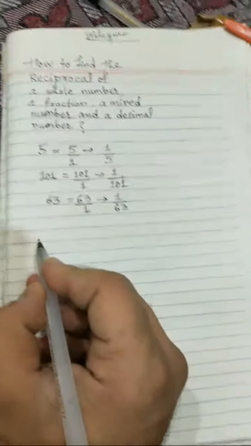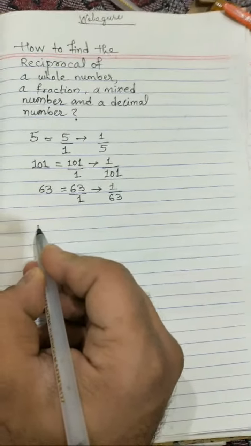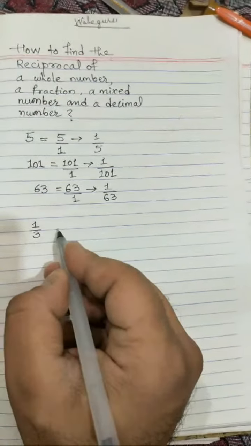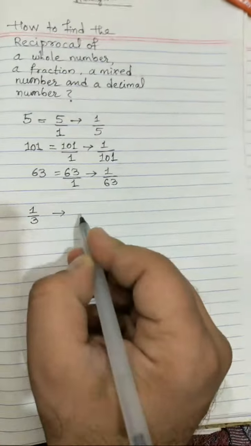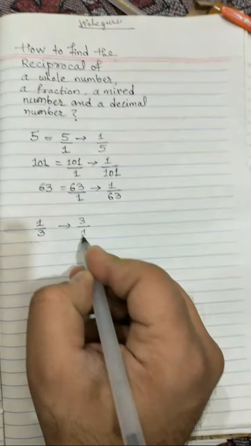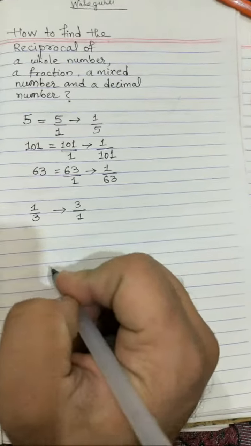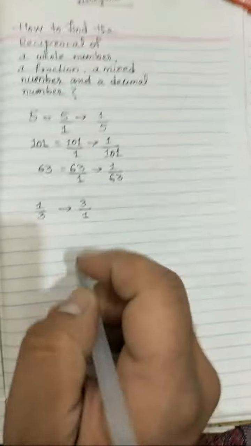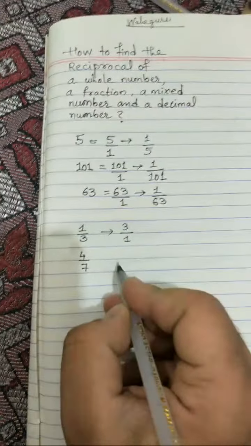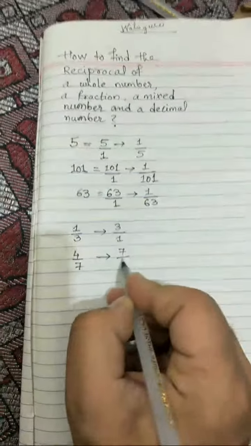Now let's try to understand how the reciprocal of a fraction is made. Suppose you have been given the fraction, say, 1 by 3, and the reciprocal of it is as simple as that. You have to flip the fraction, so 1 by 3 would become 3 by 1. For example, if you are asked to find the reciprocal of 4 by 7, it is 7 by 4.